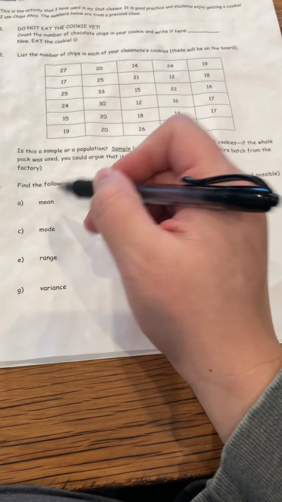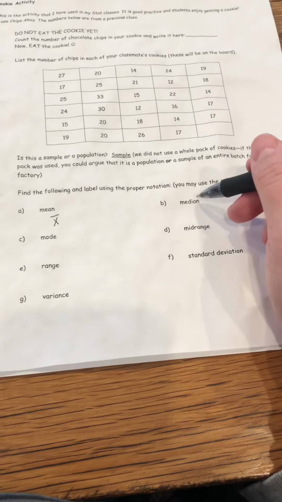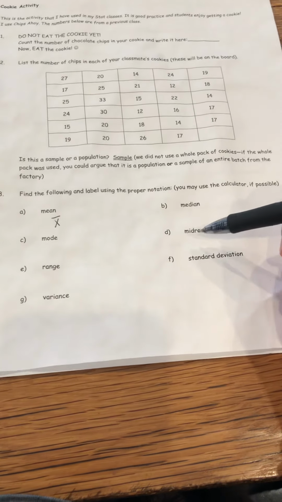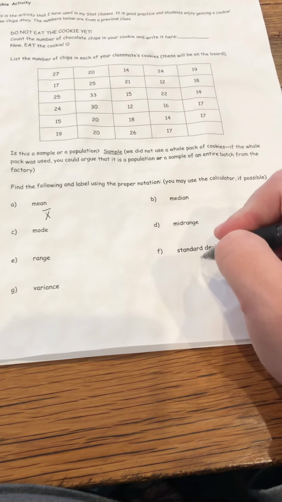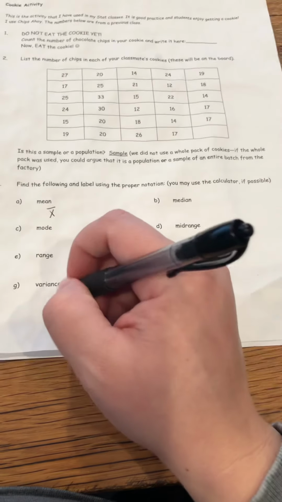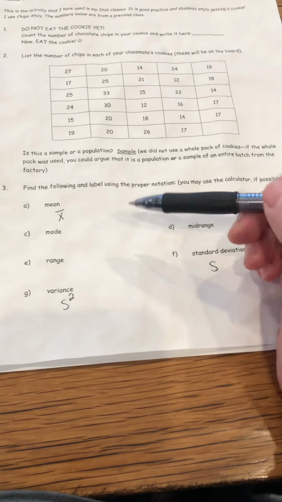For the mean, it does have a symbol, and it's a sample, so this is going to be X bar. The median does not have a symbol. The mode does not have a symbol. Mid-range, there's nothing. Range, there's nothing. Standard deviation has a symbol, and for a sample, it's S. And the variance, same thing, it has a symbol, it is S squared. I'm going to go ahead and label those so I don't forget.